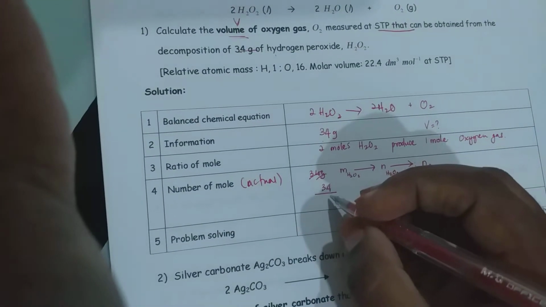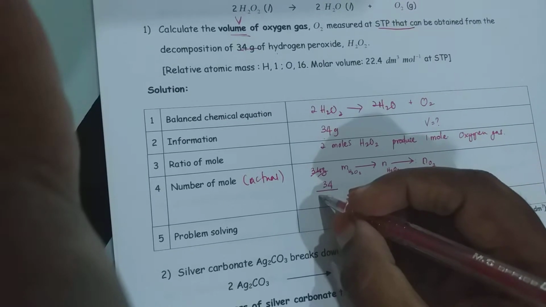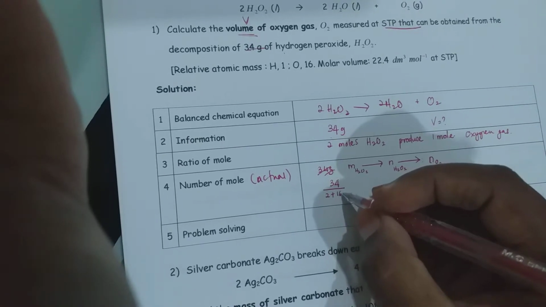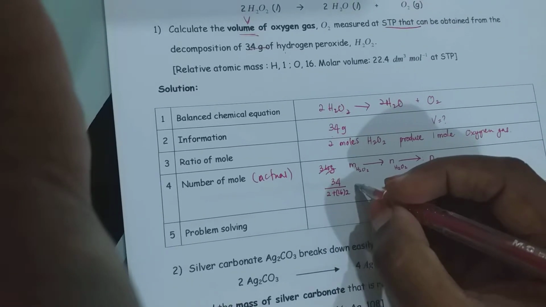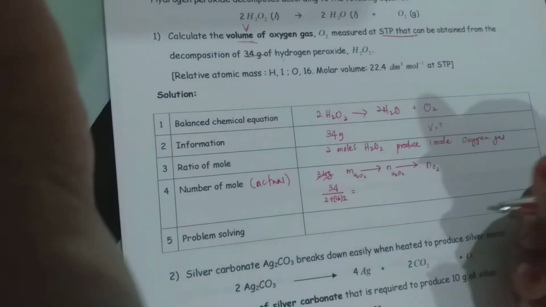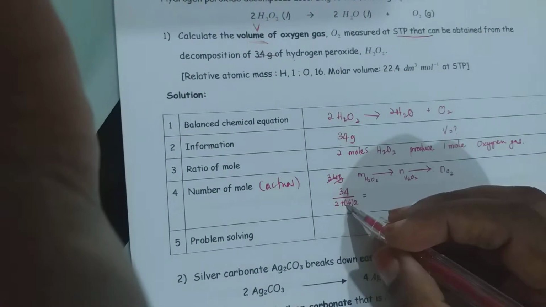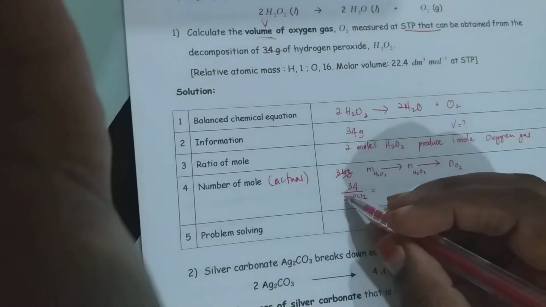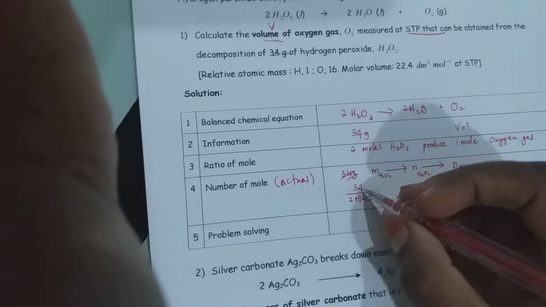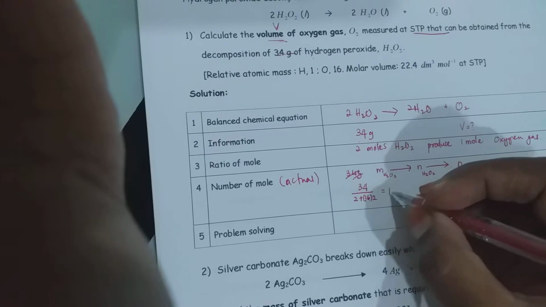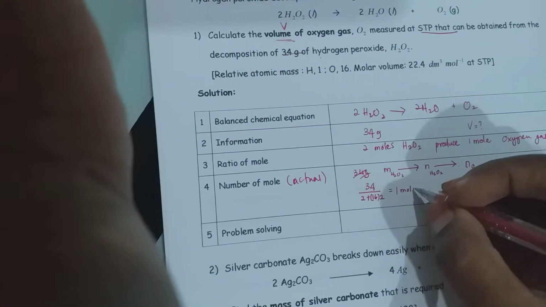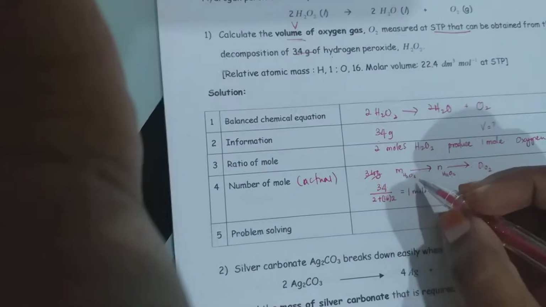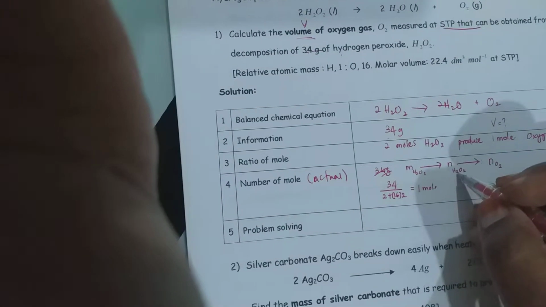The relative molecular mass is 2 plus 16 times 2. 16 times 2 is 32, plus 2 is 34. So 34 divided by 34 is 1 mole. This is the number of mole of hydrogen peroxide.